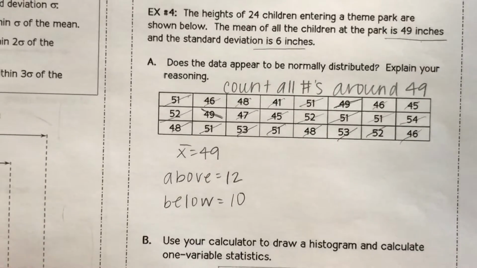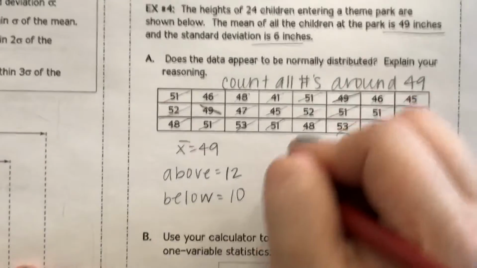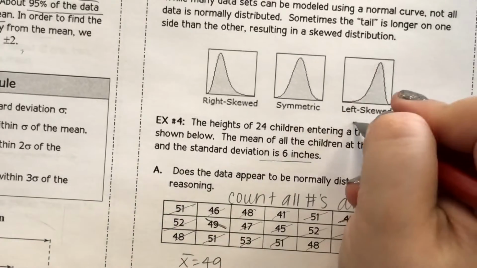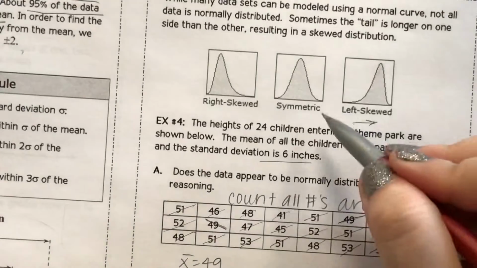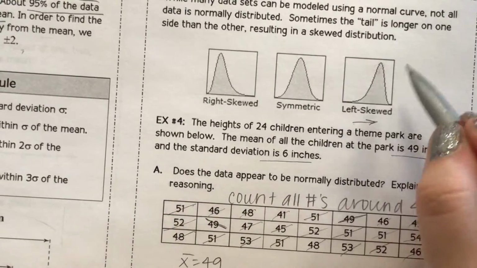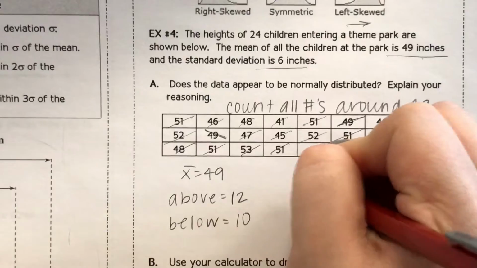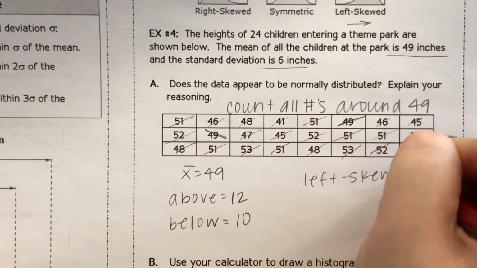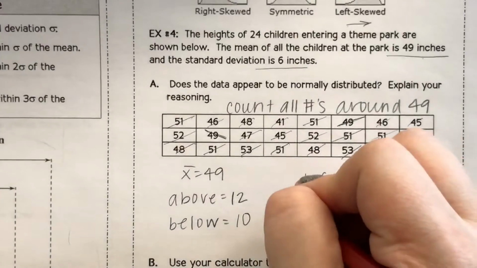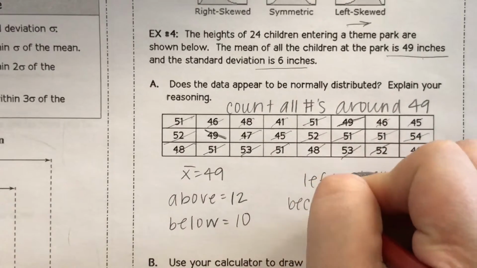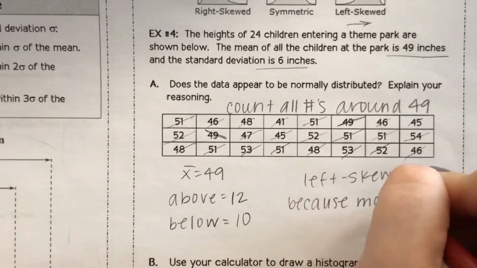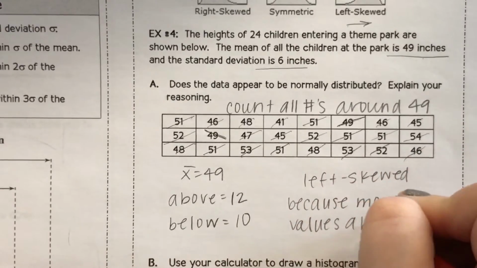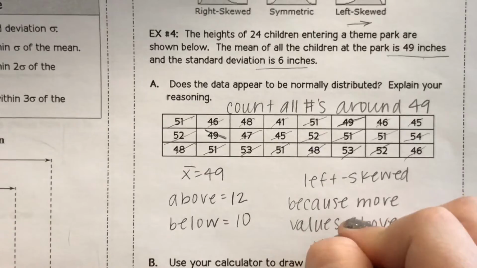So there's more above than below, so that means it is skewed left because there are more values. Remember, they get bigger as they go that way. So there's more values on this side than this side, so it's left skewed. And we could say because more values above than below.